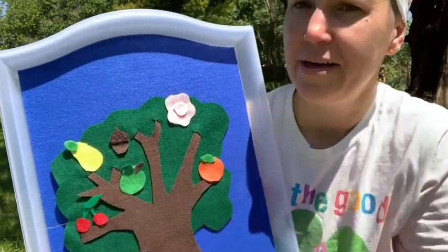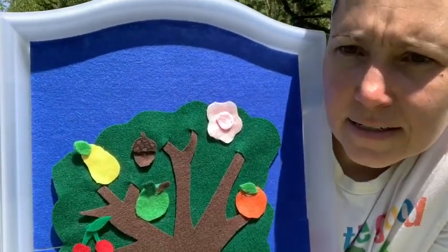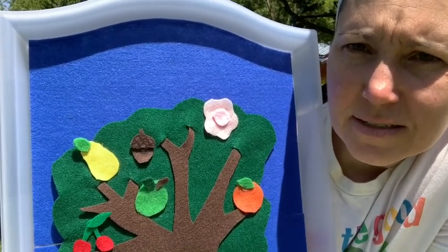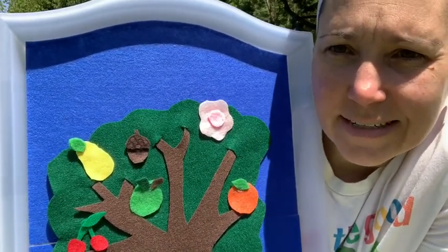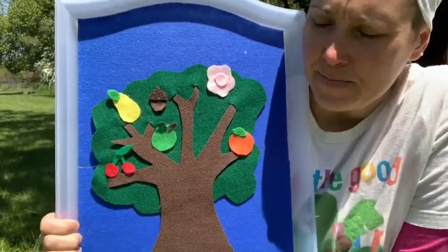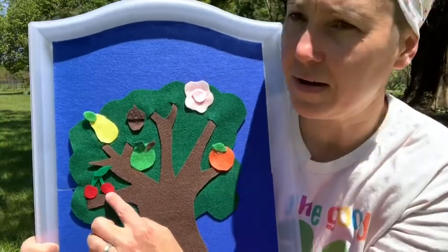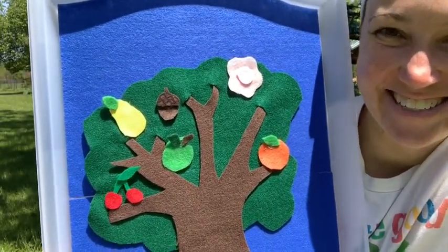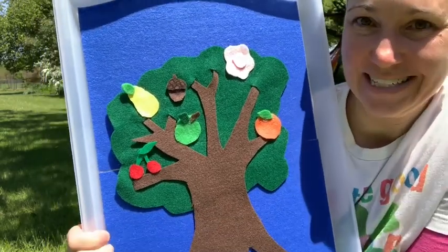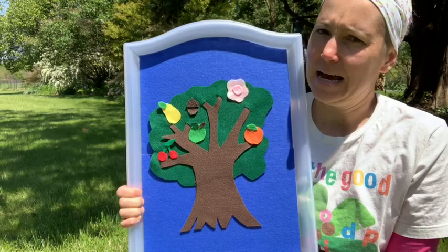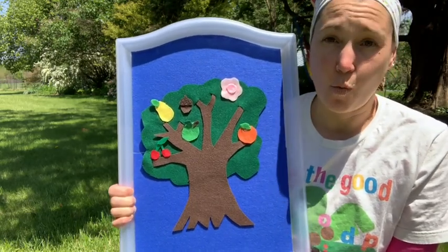Ooh, what is this? It's brown like the branches. It's an acorn nut, an acorn. You know, all kinds of nuts grow on trees too. Oh, I almost forgot these. Do you know what those are? Cherries. Yes, red cherries. Well, this is a silly tree because these things wouldn't grow on one tree.